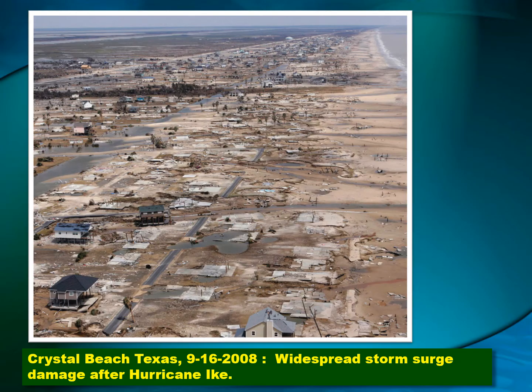So this is Ike, and this was 2008, so this was 3 years after Katrina. And this is Crystal Beach, Texas. So we don't have a before image here, but I'm going to ask you, what do you see? Do you see a bunch of flat concrete pads? I do. What do those represent? Those were foundations for these beach houses. And you see there's a handful of them still standing, but a lot of them are not.